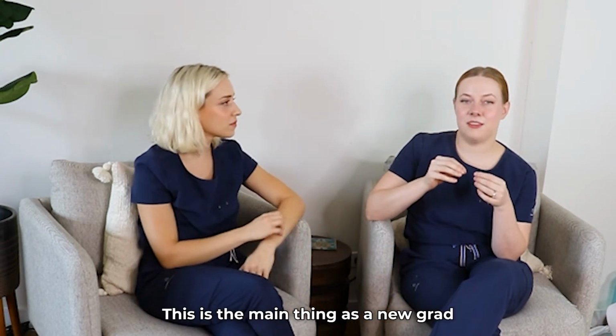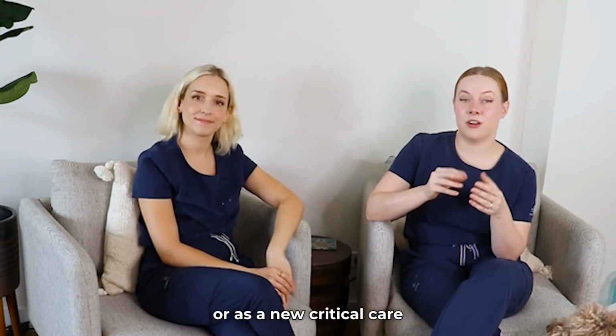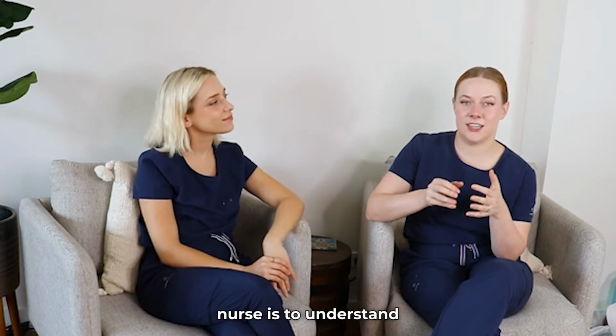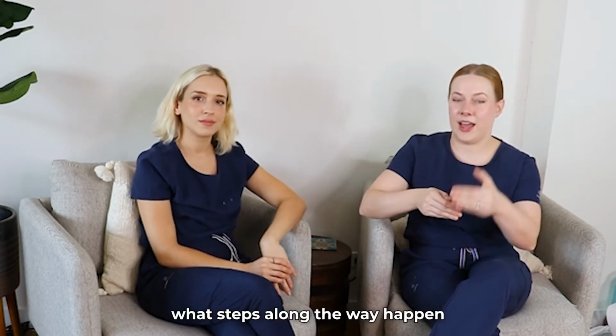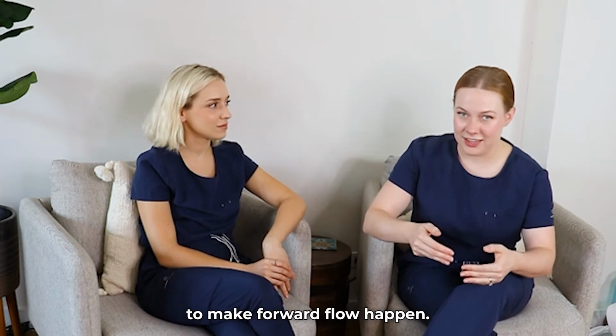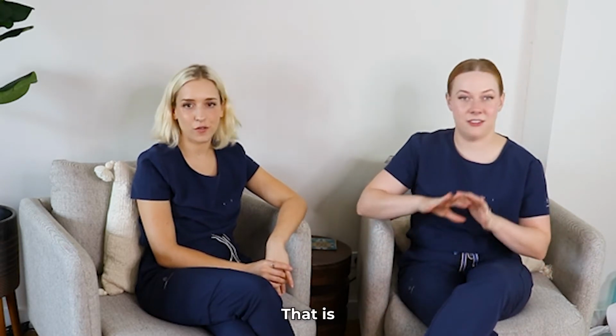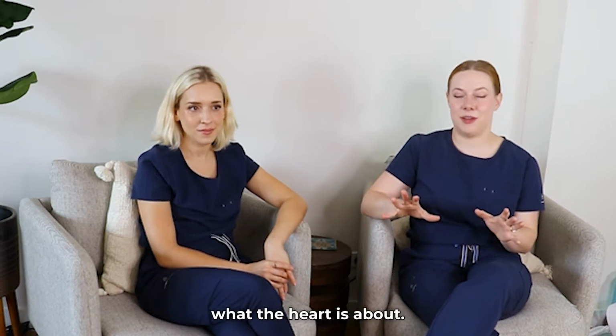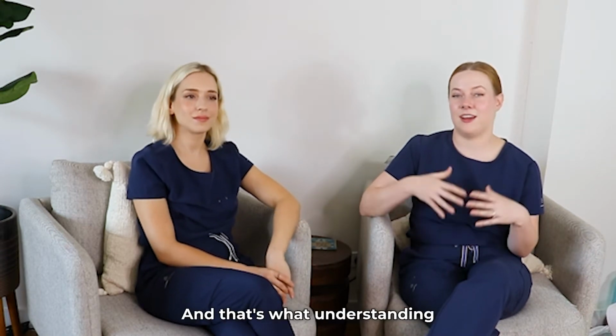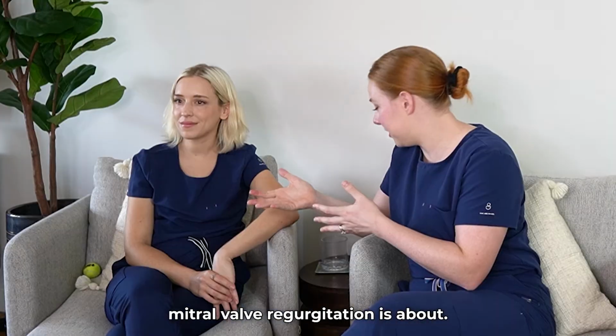This is the main thing that is going to help you as a new grad, or as a new critical care nurse: to understand what steps along the way happen to make forward flow happen. And then if there's something that stops forward flow, how do you fix it? That is exactly what the heart is about. That's what understanding heart failure is about, and that's what understanding mitral valve regurgitation is about.